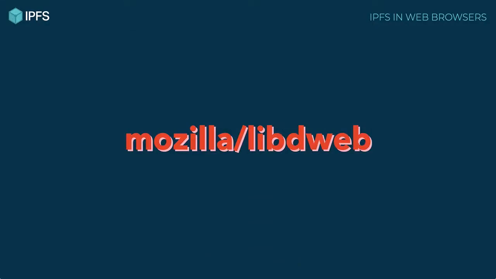So then, a more recent and exciting thing is that there's a new library called LibDweb, which might make it into some future version of Firefox, which will also allow us to do the same thing in Firefox. And I can't talk too much about this because the next talk is going to tell you a little bit more about this, but just go and have a look at that and put a star on it and check it out.